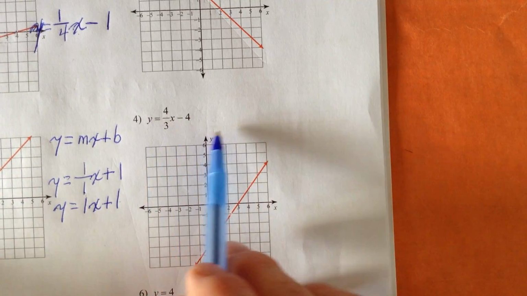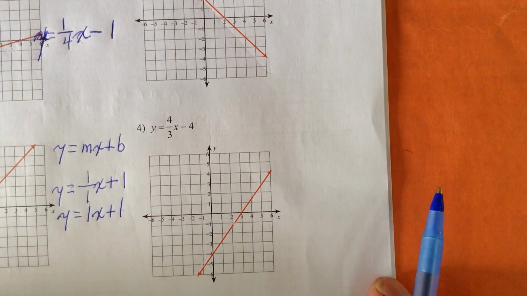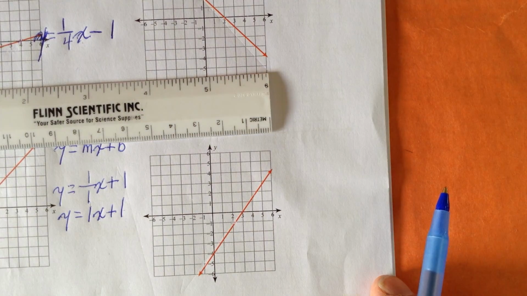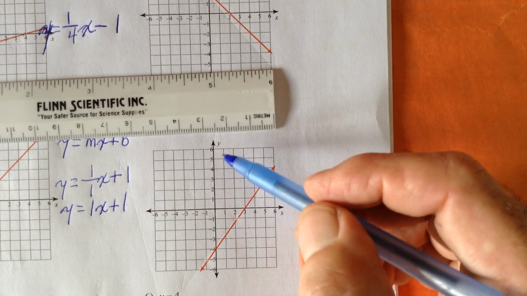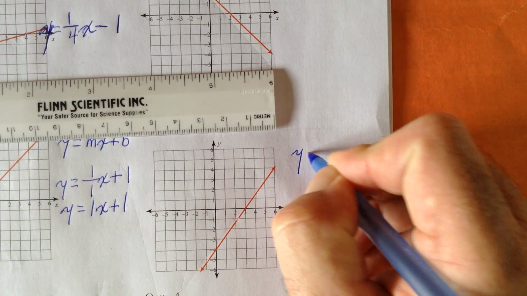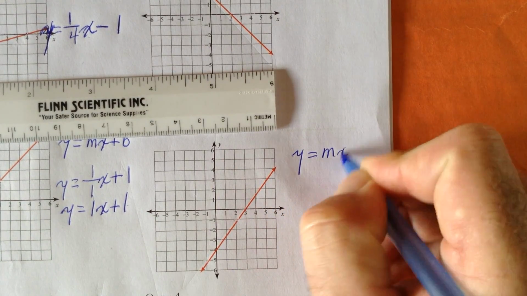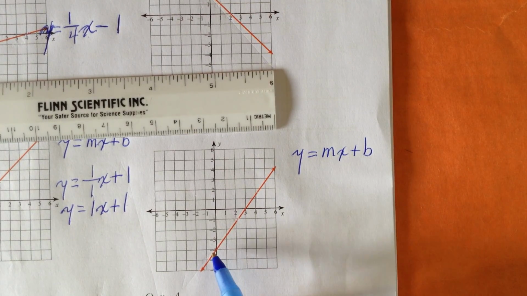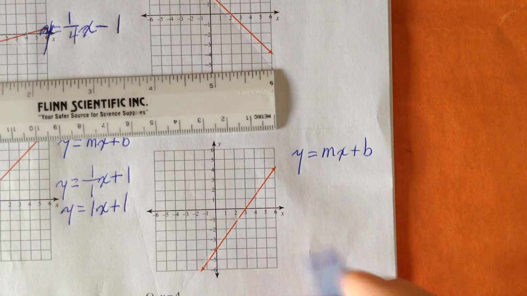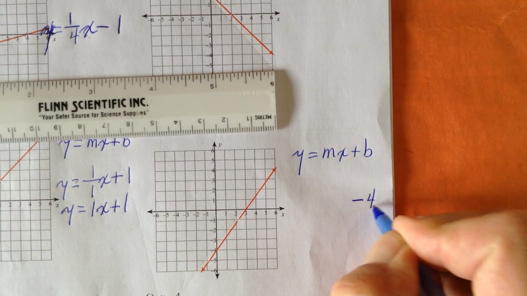Okay, number 4. Now here's the answer, but let's see if we get the same answer. So I'm going to cover it up with my ruler so the shadow of my hand isn't in there. So I want to see where the y is crossed. Remember, this is the equation, mx plus b. So I want to find my y-intercept, it's right here. So this would be -4.